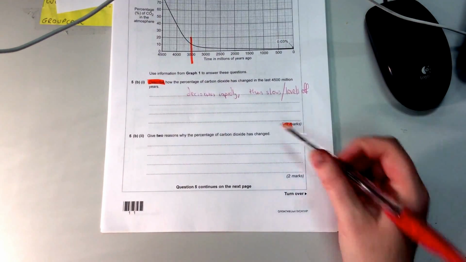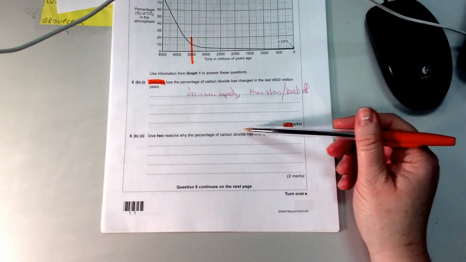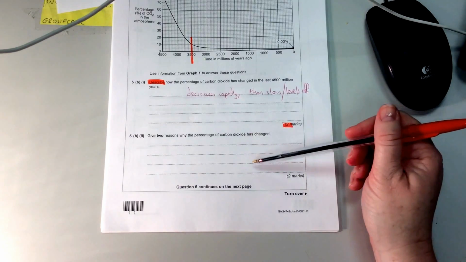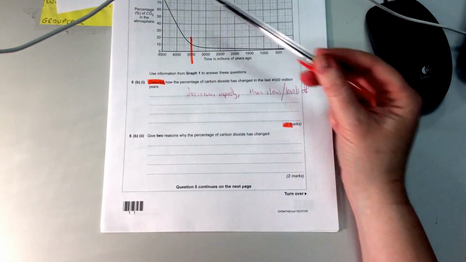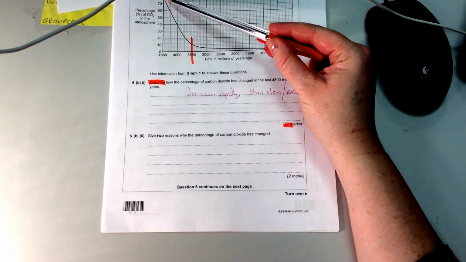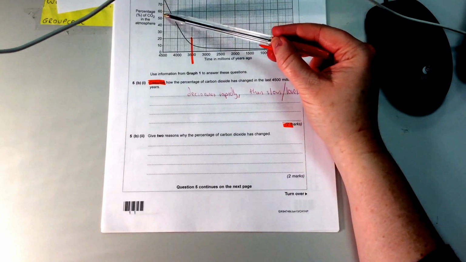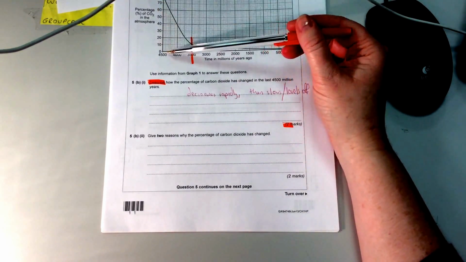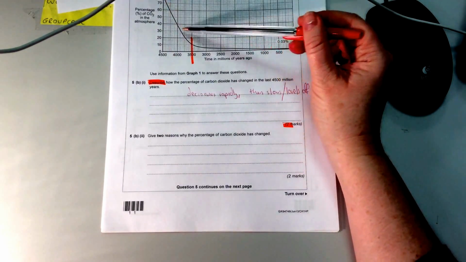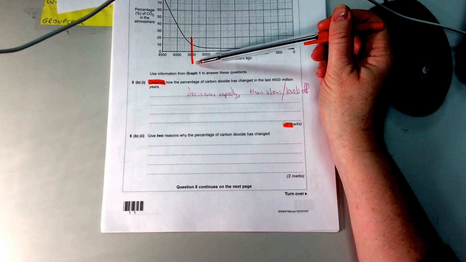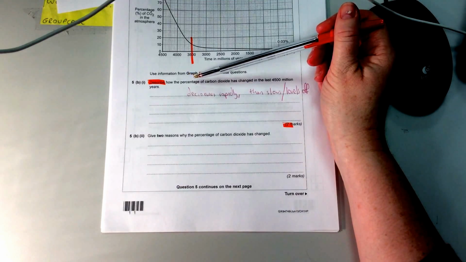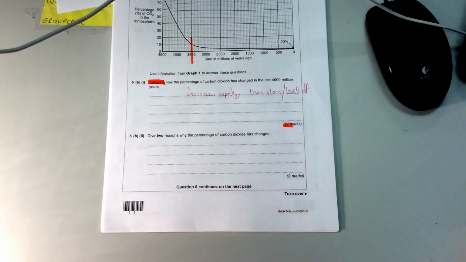Right, B. Give 2 reasons why the percentage of carbon dioxide has changed. There's quite a few reasons, but because you're going right back to the start of the Earth's atmosphere, what you have to remember is that the plants took in an awful lot of carbon dioxide when they evolved. That made the percentage drop quite a lot. Quite a lot of it dissolves in the oceans, and it can become locked up in fossil fuels. I'll just show you the mark scheme for that one.